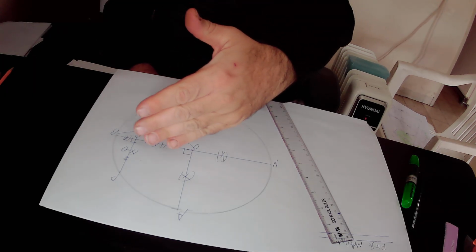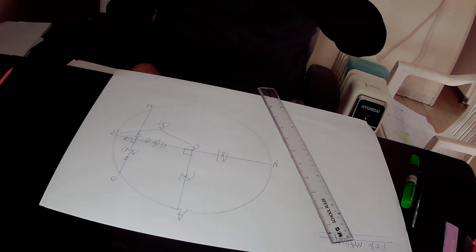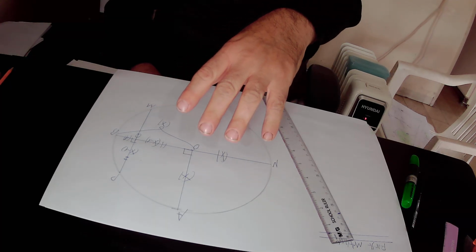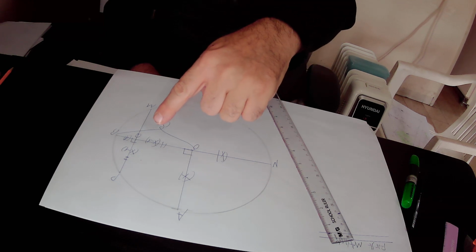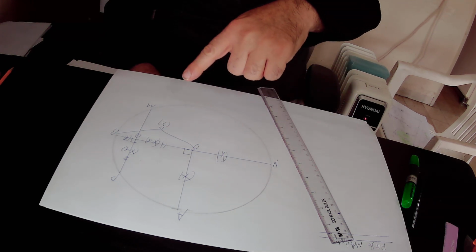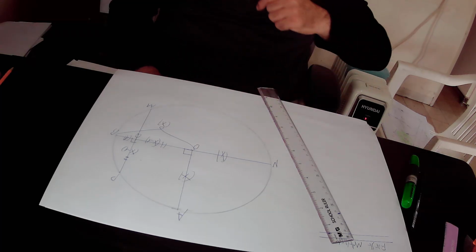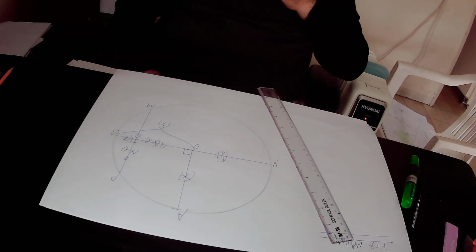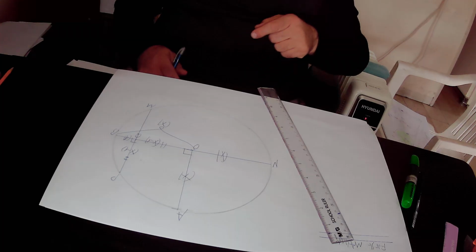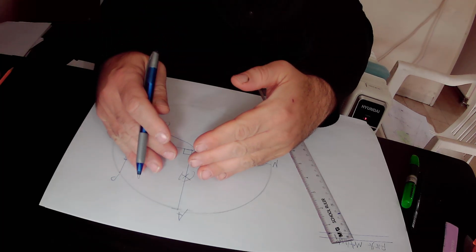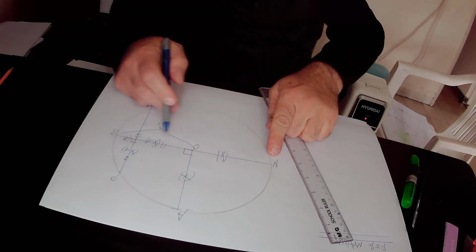The upper semicircle is symmetric to the lower semicircle. If we divide the circle into two parts, the upper semicircle is symmetric to the lower semicircle, and the axis of symmetry between them is NB.